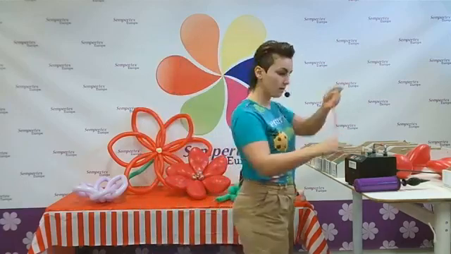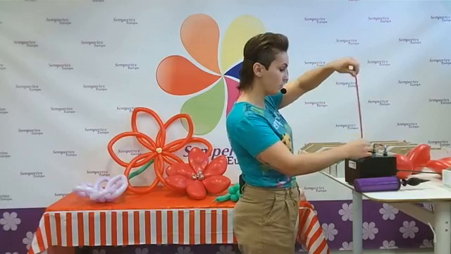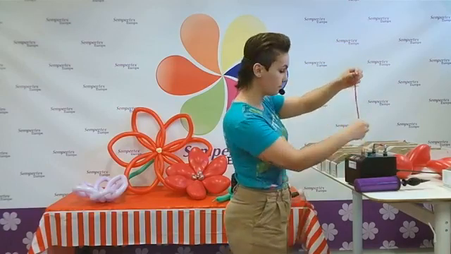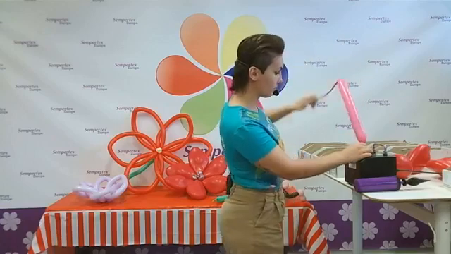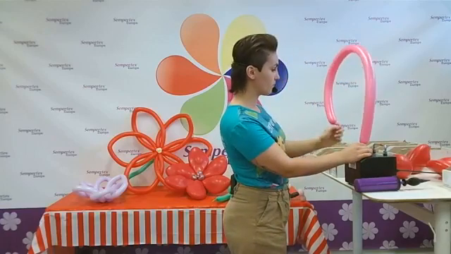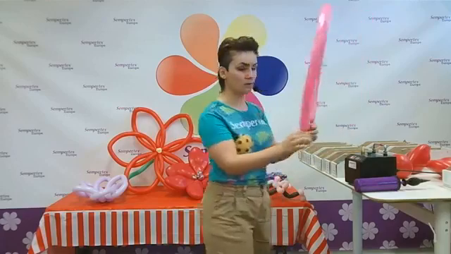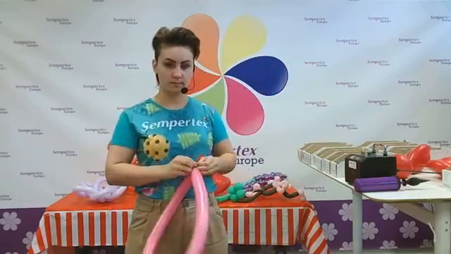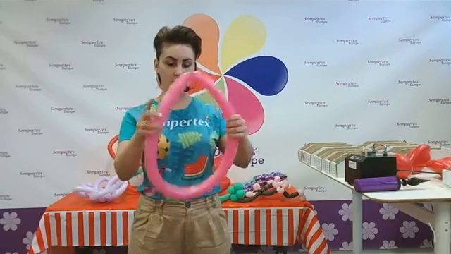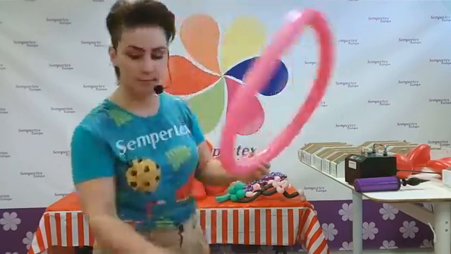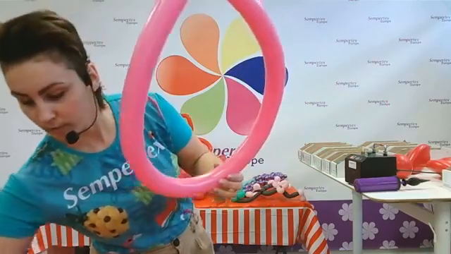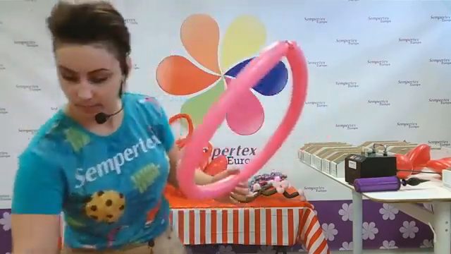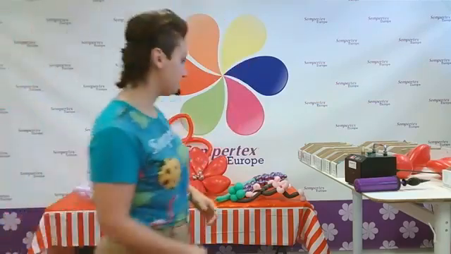I'm just gonna inflate the 260s. Always hold on to the end. Let a little bit of air out, and tie them together. If you leave a little bit of air out of the balloon, the 260, it will be softer and nicer to work with. So 1.